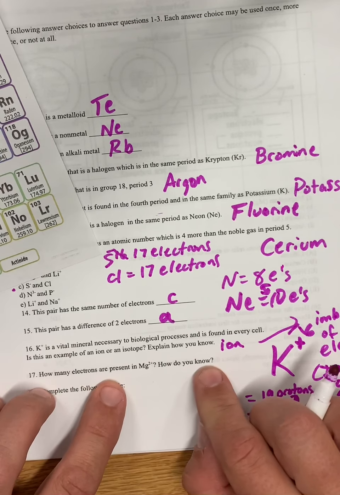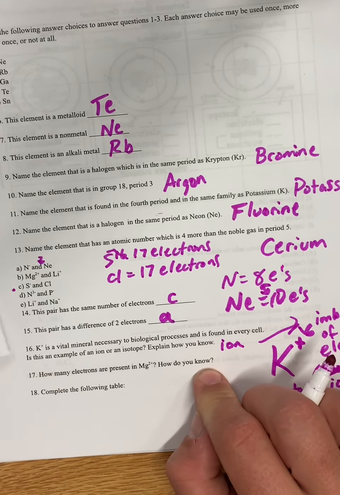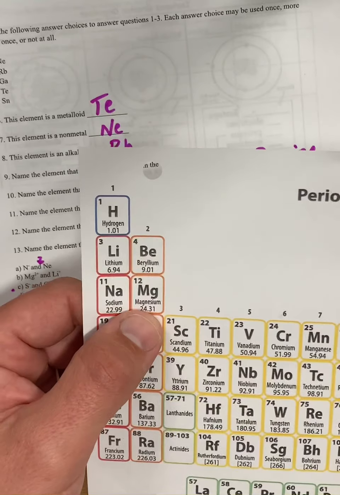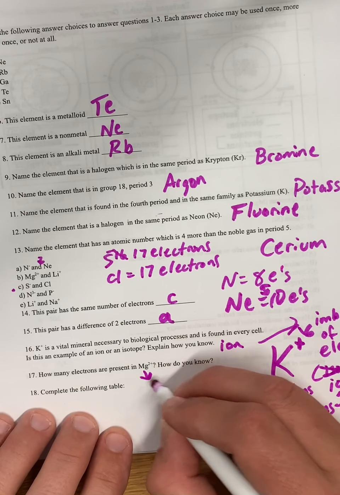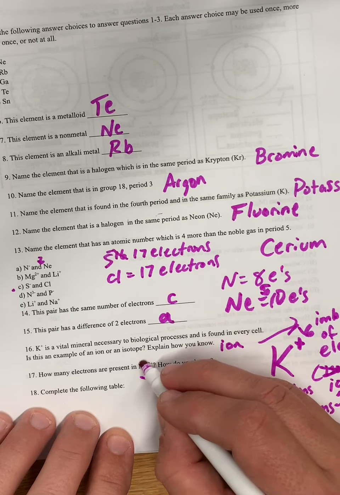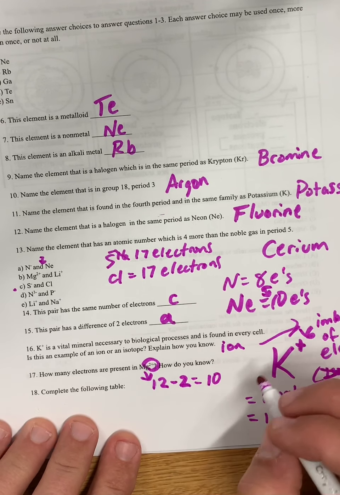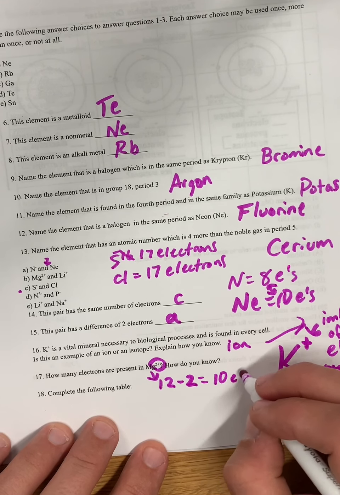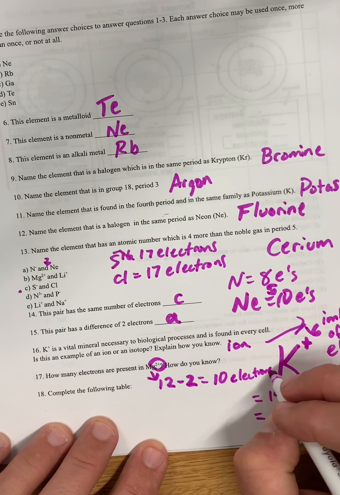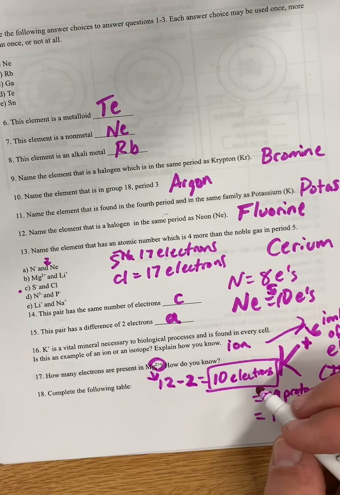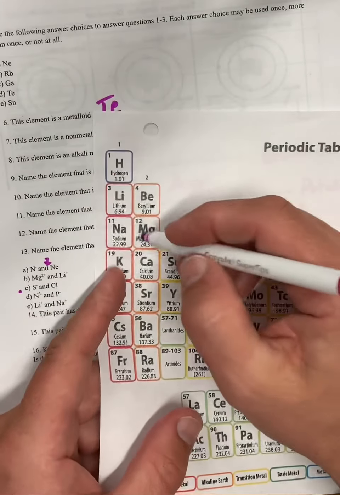How many electrons are present in Mg2+? How do you know? Magnesium has atomic number 12. And then 2+, so you're going to subtract 2 electrons, which gives you 10 electrons. How many valence electrons does magnesium have? 2.